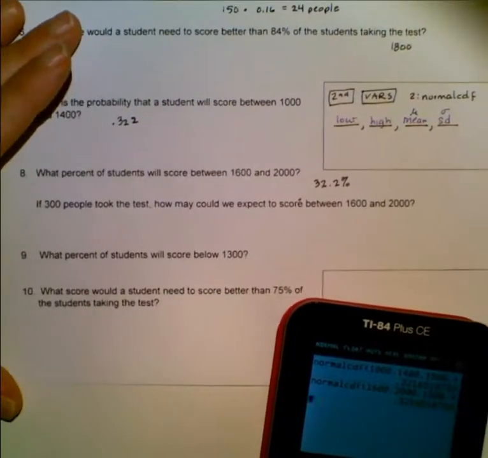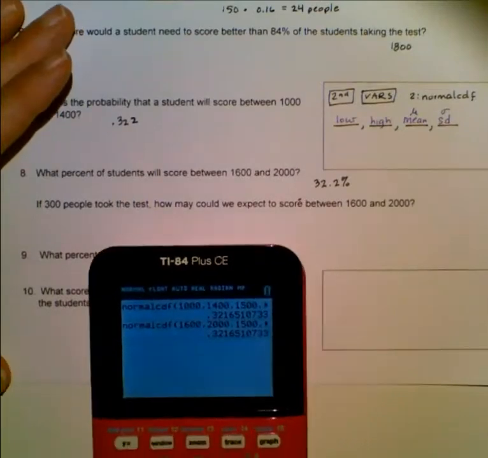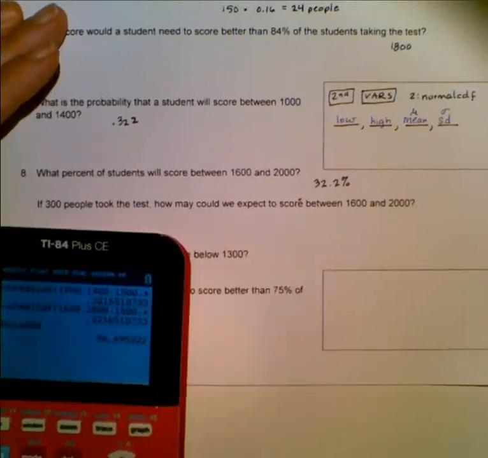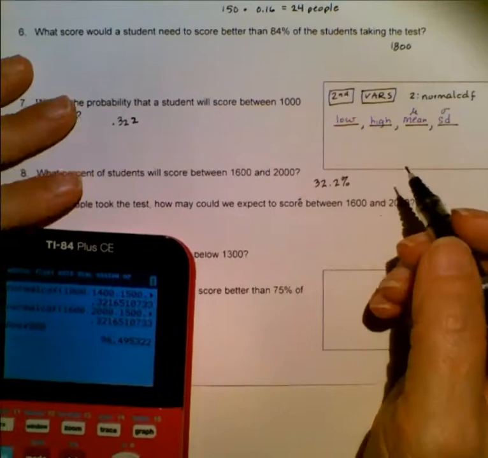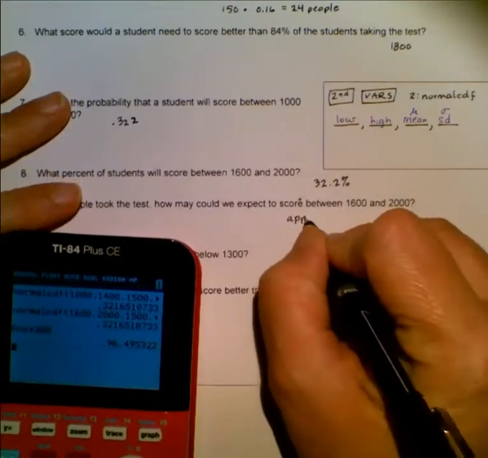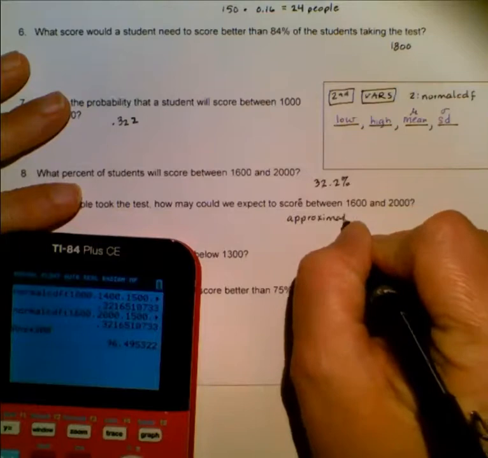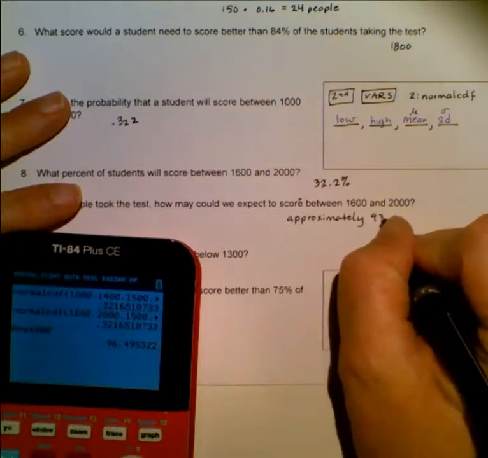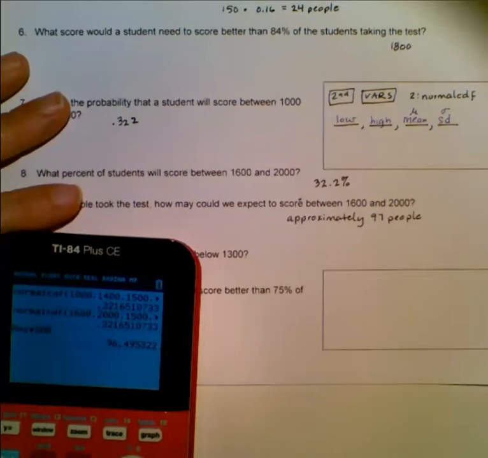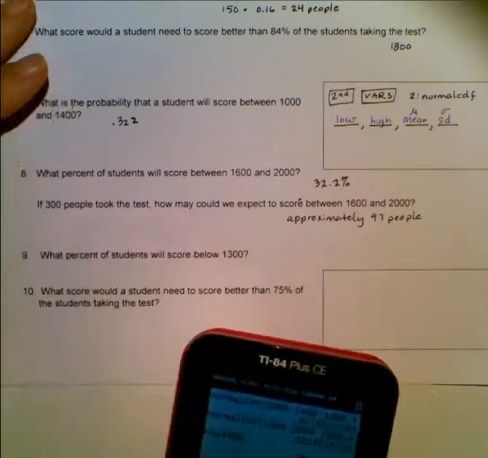Now this one asks how many again. So remember that's where we're gonna multiply. So we're gonna do times 300, and that's gonna give us about 96 people. Okay, 97 people if we went around. So we can say approximately 97 people. Generally speaking, we round down. That's close enough that I think we're okay. Okay, so let's look at this next one.